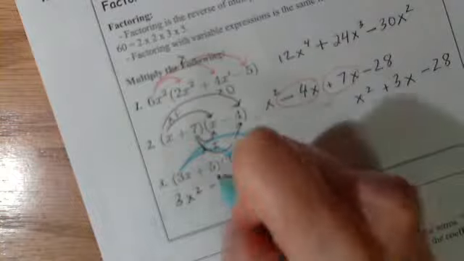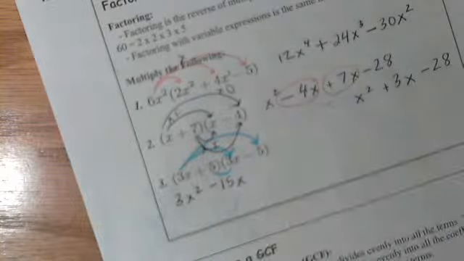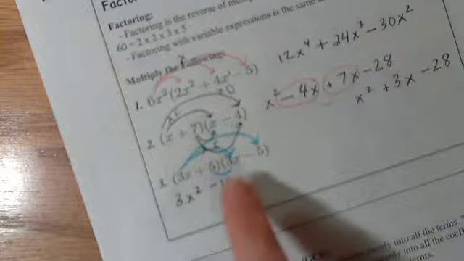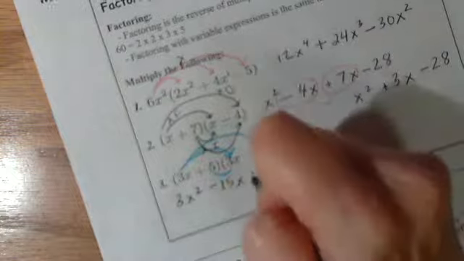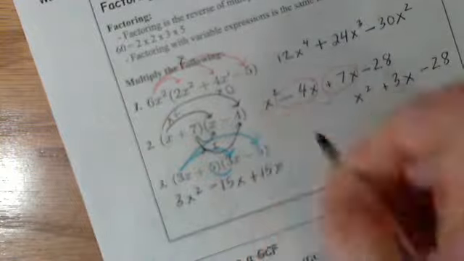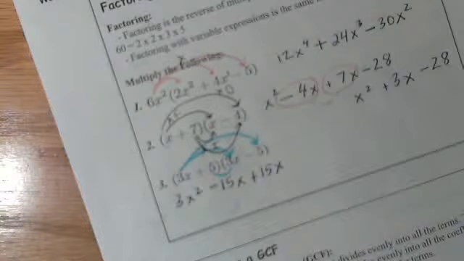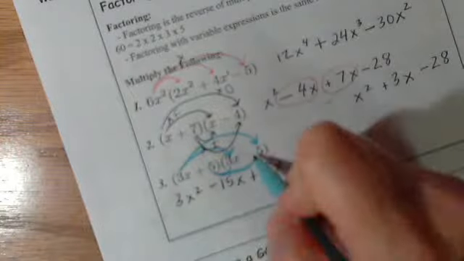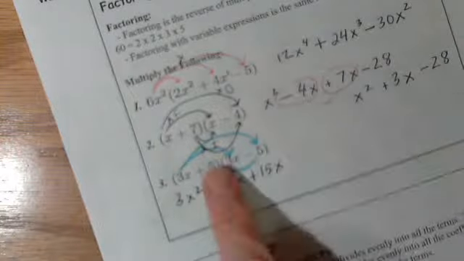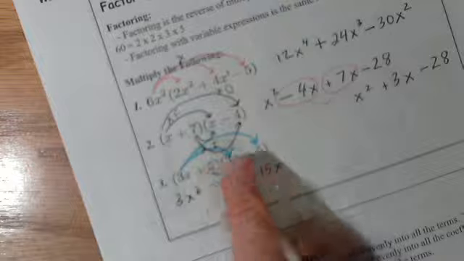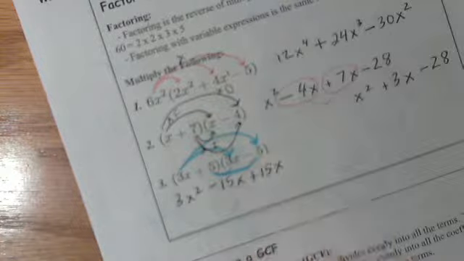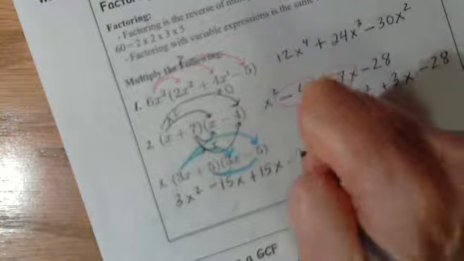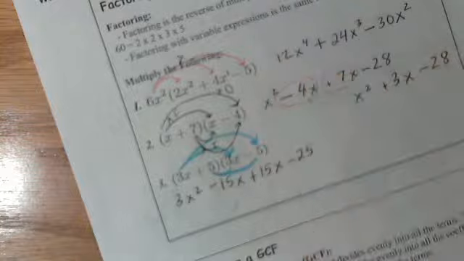Alright, then we multiply the inners. 5 times 3x, both are positive, so we get plus 15x. Interesting. And then finally my last, we have a positive 5 times a negative 5. Plus 5 times minus 5 is negative 25. A positive times a negative.